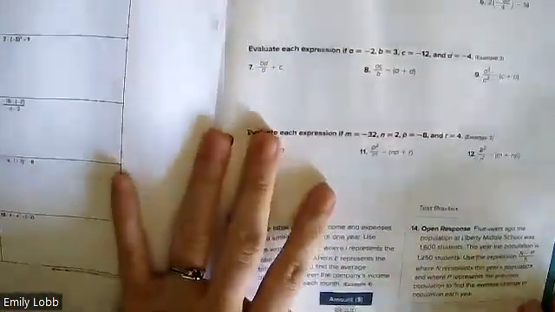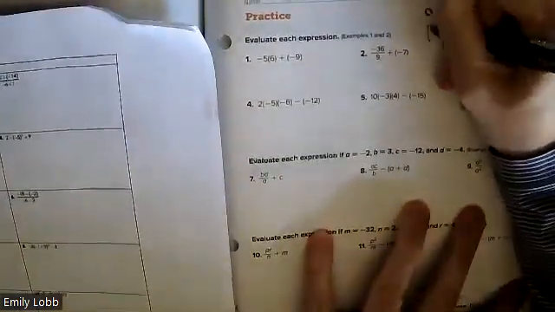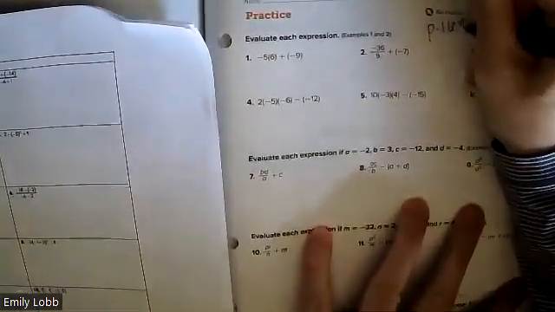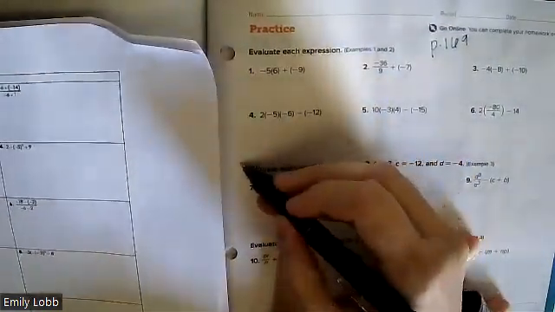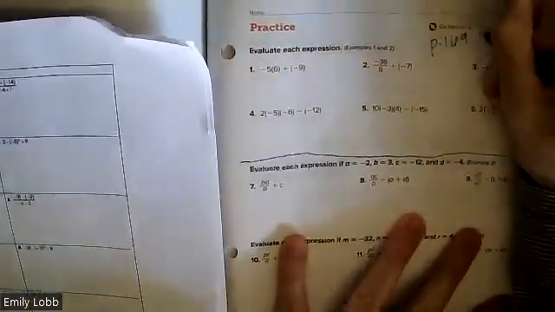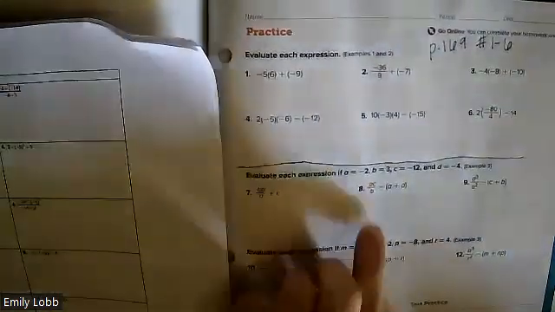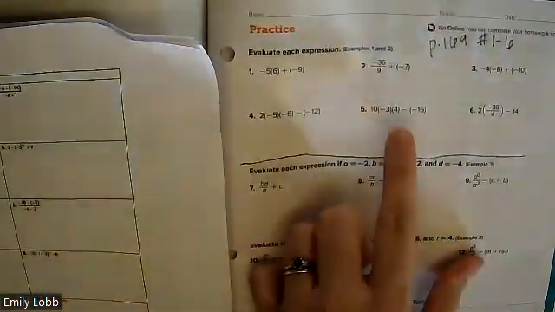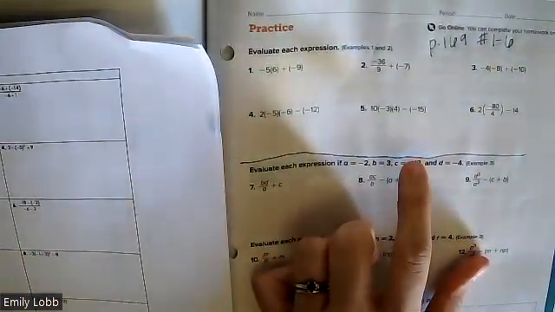It's 169. I'd like you to do 1 through 6. What does that fraction bar mean, you guys? Divide.